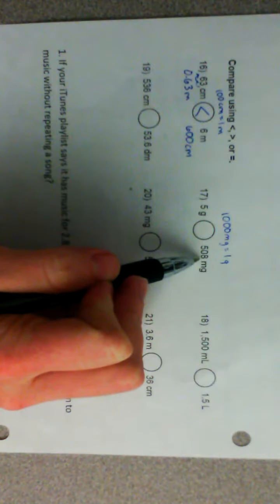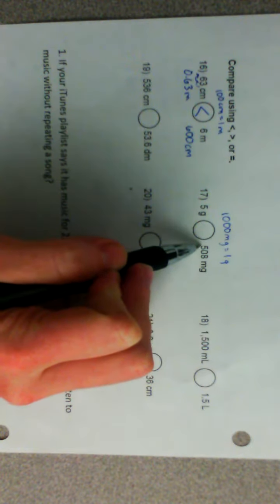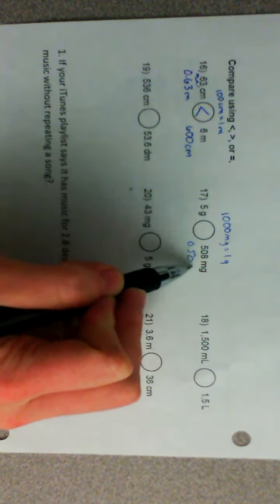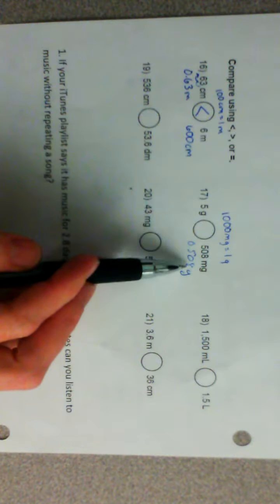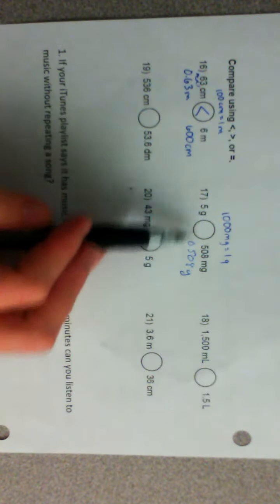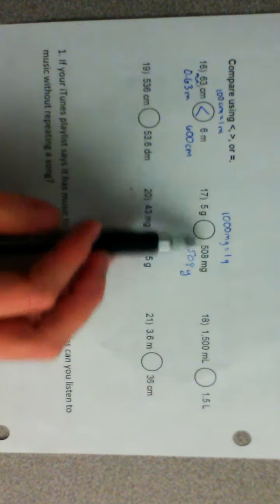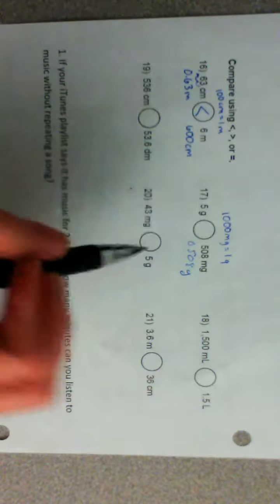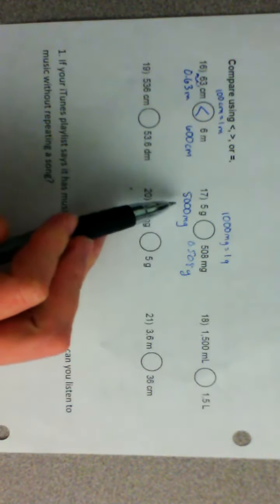17. Well, I know that there's 1,000 milligrams in 1 gram. So I could divide this by 1,000. 1, 2, 3. I move my decimal place, and I find that's 0.508 grams. And that is definitely less than 5. Let me double check. 5 grams is equal to 5,000 milligrams, and 5,000 is definitely more than 508, so this is greater than.